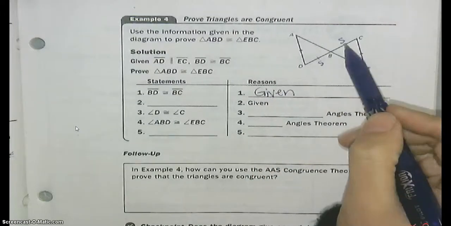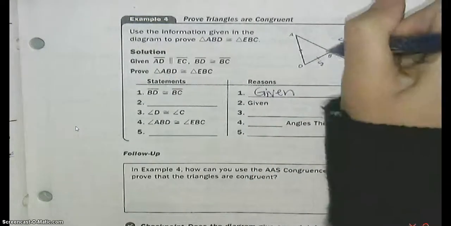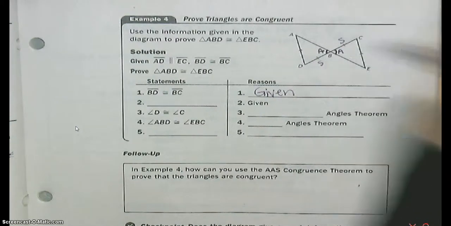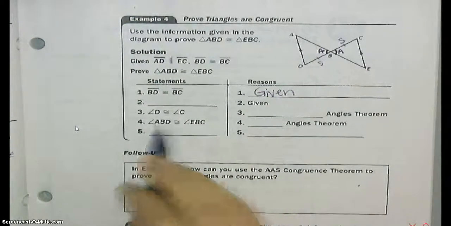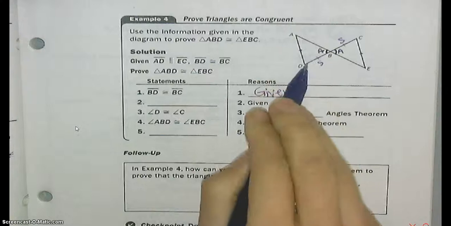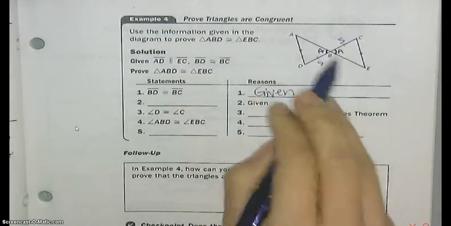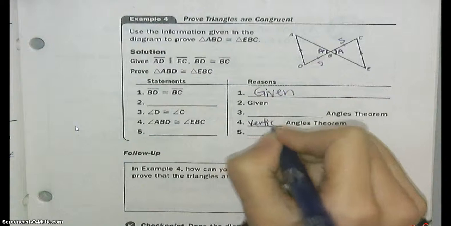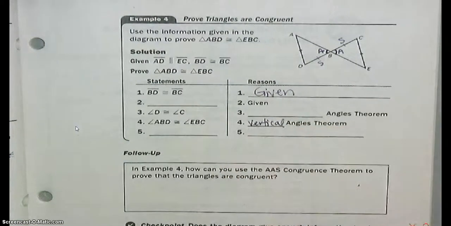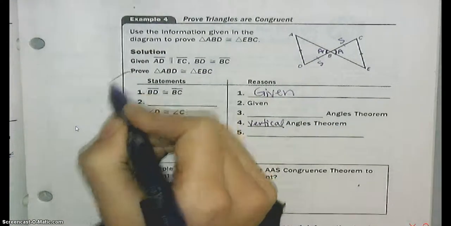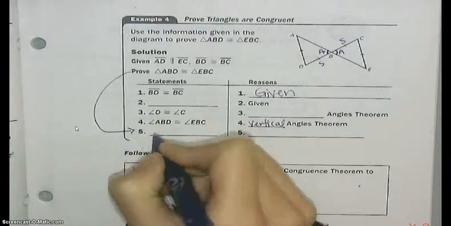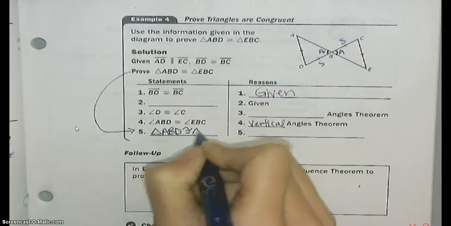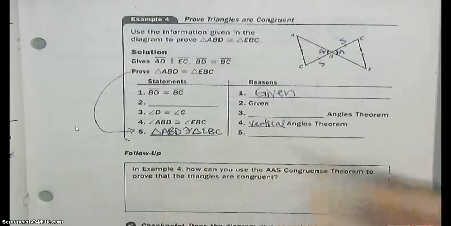All right, and let's see what else. Oh, don't want to forget about my vertical angles. There's an angle, and that looks like it's right here. Angle ABD is congruent to angle EBC. Yep, it's my vertical angle theorem. And the last line is always what I'm trying to prove: triangle ABD is congruent to triangle EBC.